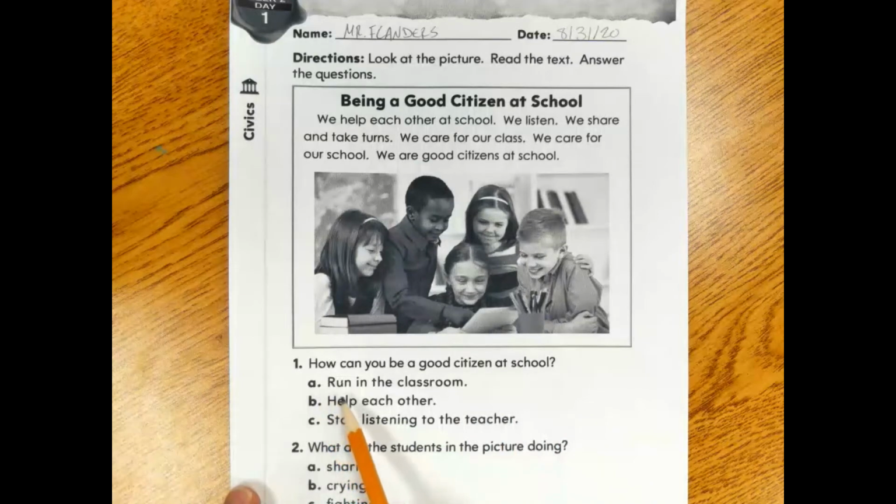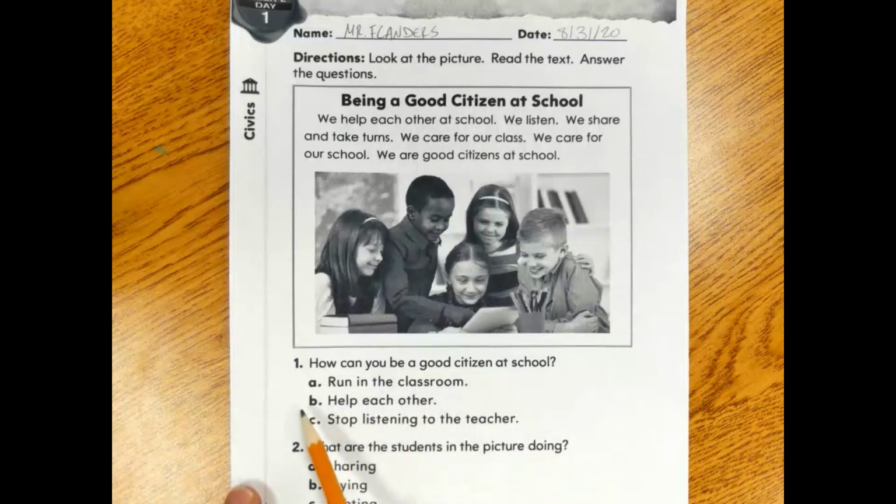A, you could run in the classroom, just like you saw Miss Onitson doing a few minutes ago. B, you could help each other. Oh yeah, that's not bad. That's not a bad idea. Or C, stop listening to the teacher. Oh dear. Well, if you stop listening to the teacher, I don't know, how are you supposed to know what you're supposed to be learning?